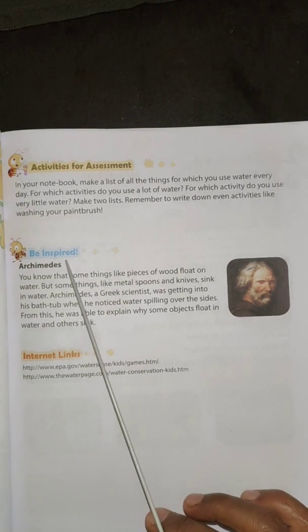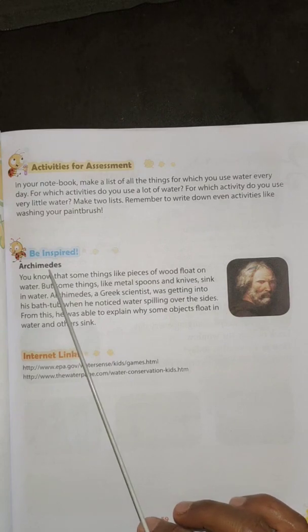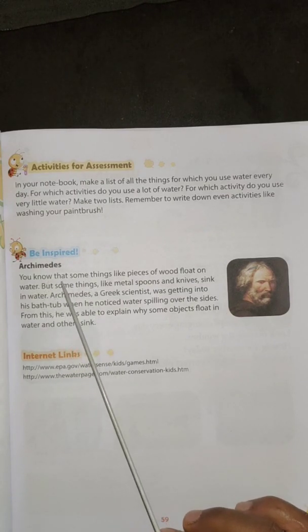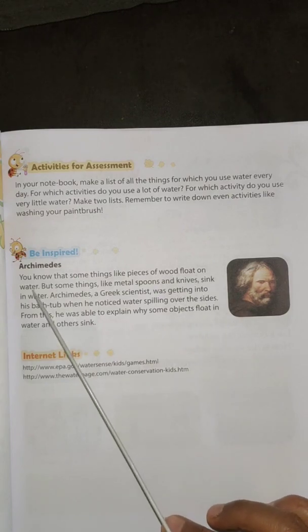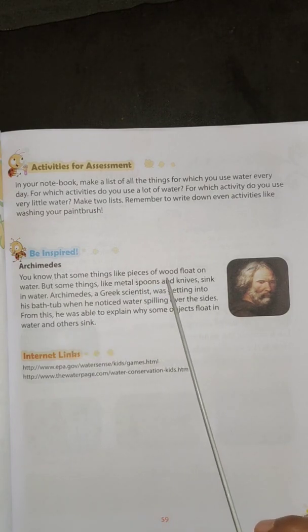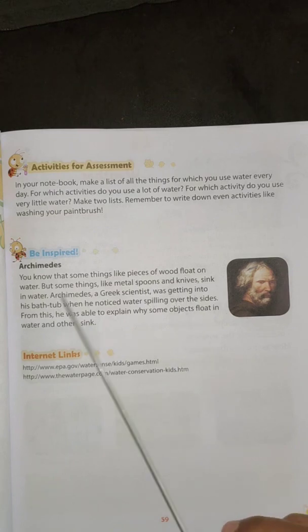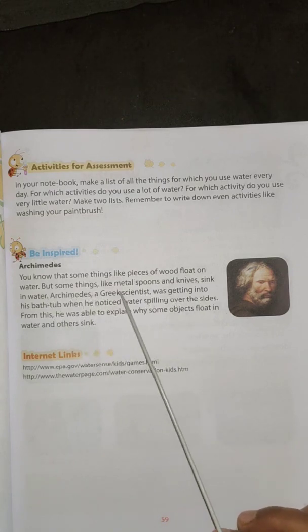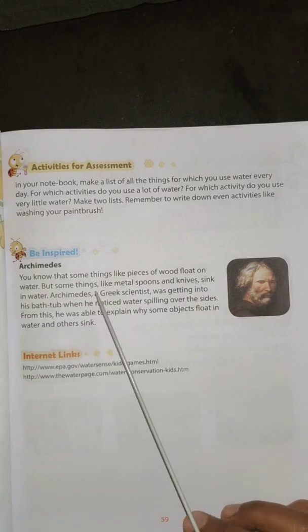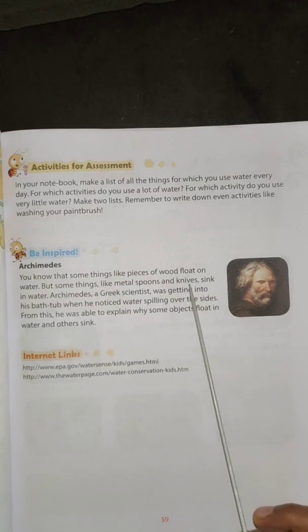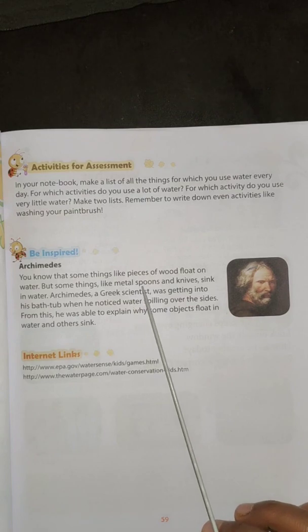Be inspired. Archimedes. You know that some things like pieces of wood float on water. There are a few things like pieces of wood or lightweight materials that float on water. But some things like metal spoons and knives sink in water. Suppose you place a metal spoon in a bucket containing water, it will sink, it will go down.